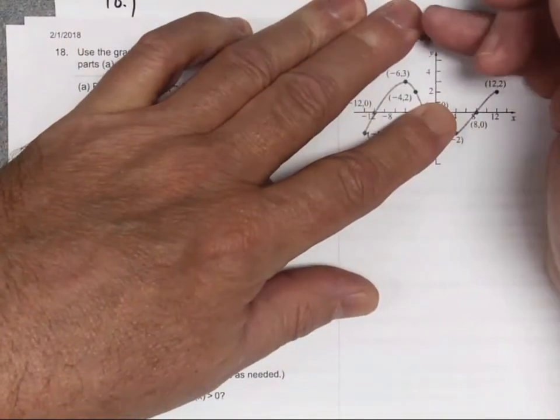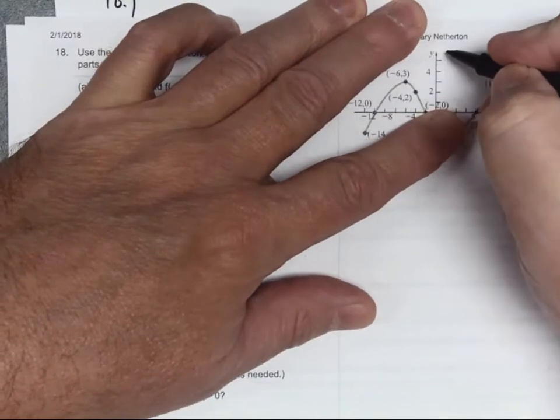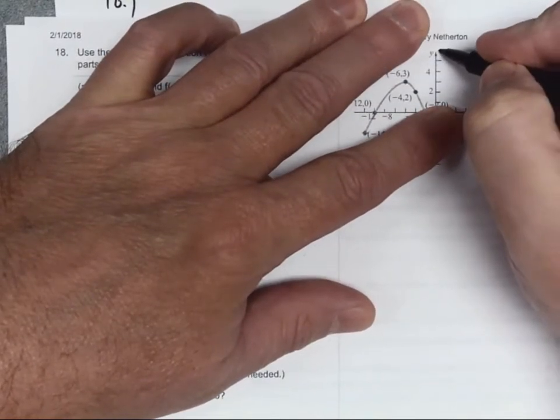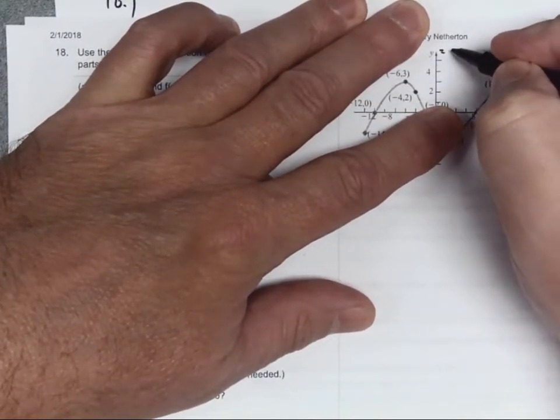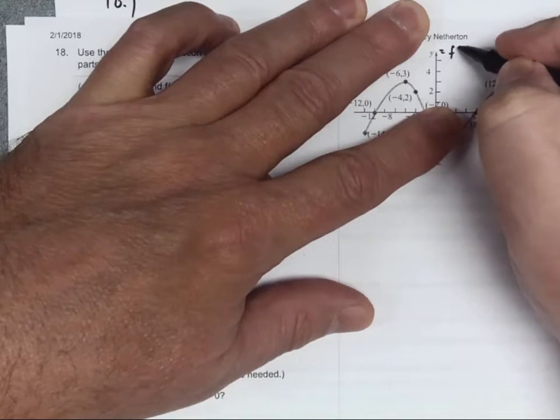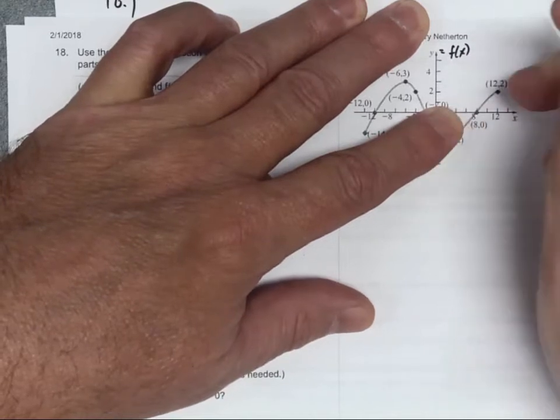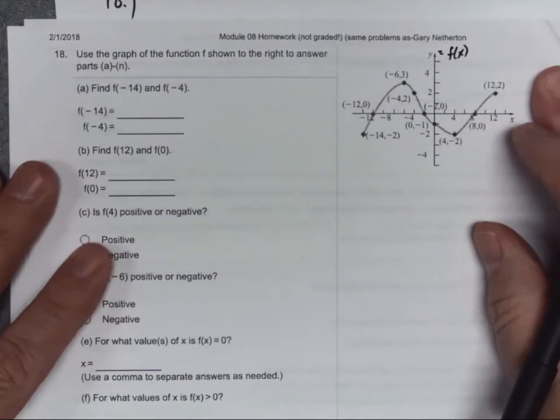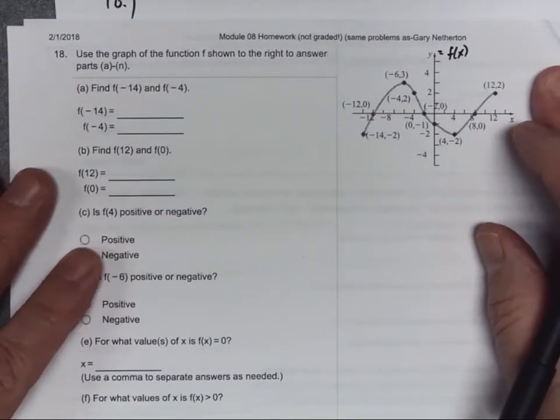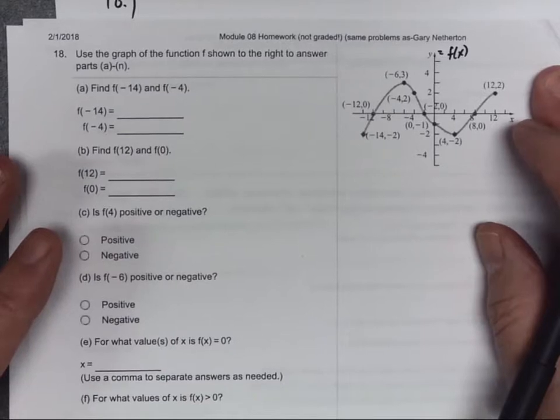And really, what you could think to yourself is, whenever you have a y, either in a graph or an equation, it's really the same thing as f of x. Y and f of x are interchangeable. Y is the value of the function.